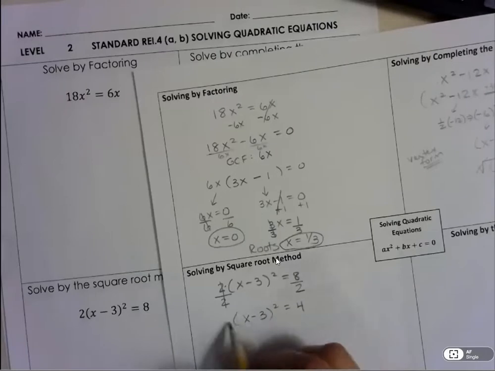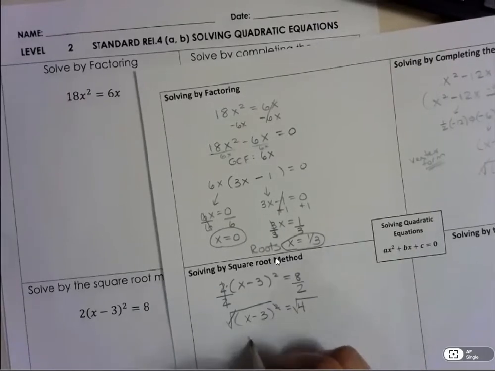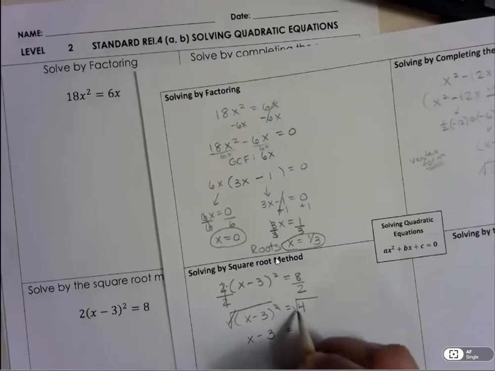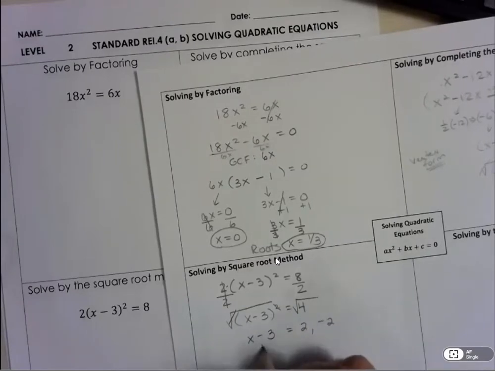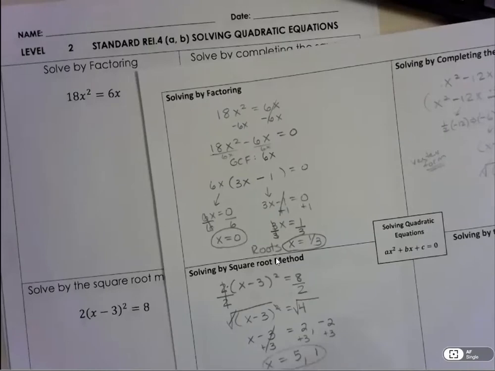And so now you take care of the square by taking the square root. The square root of 4 is a 2 or a negative 2. And then you add 3. But remember, add 3 to all of them. So you have x equals 5 and x equals 1. Not bad when you know what you're doing.